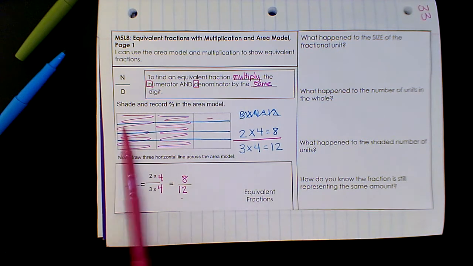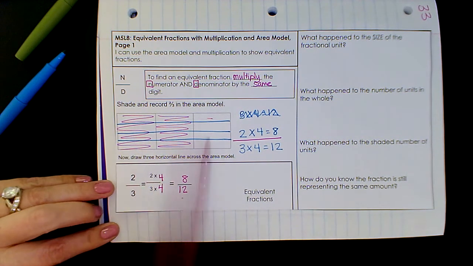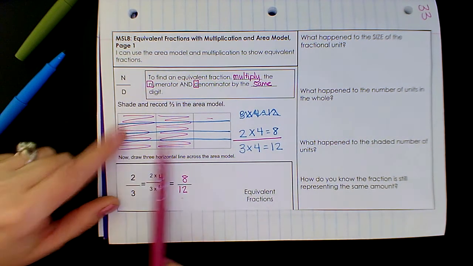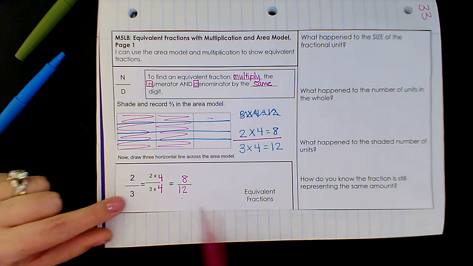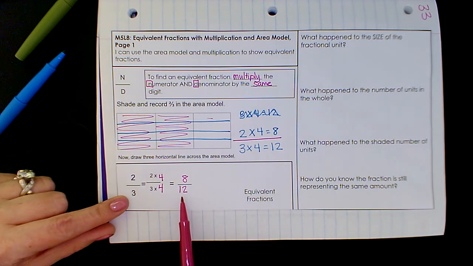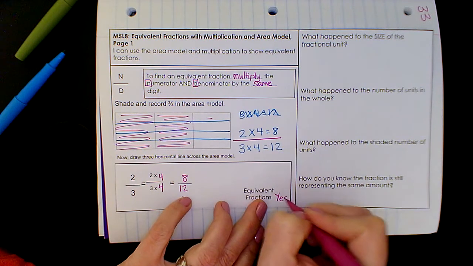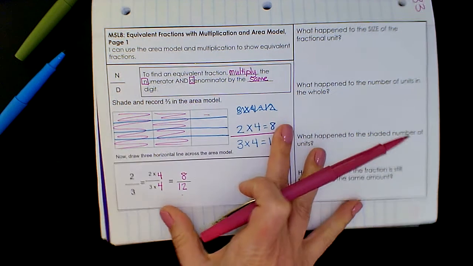When I broke it down with those 3 lines, I added 4 additional to the numerator and 4 to the denominator. So 2/3 is equivalent to 8/12. So we're going to say yes. Those are equivalent fractions. So let's talk about these questions over here again.